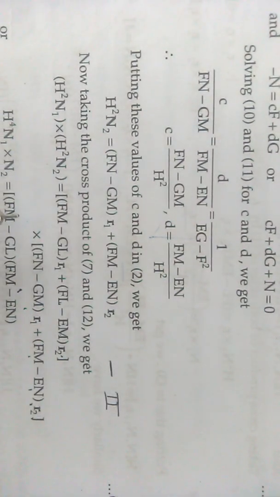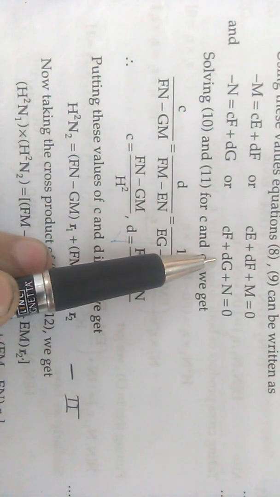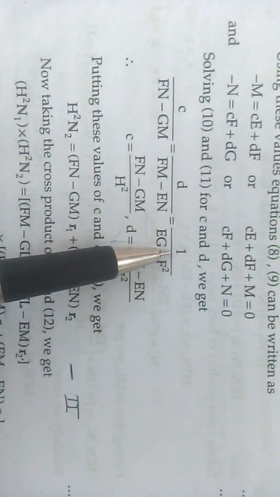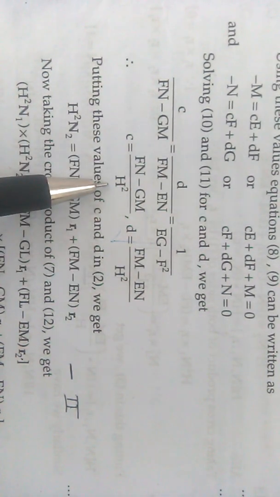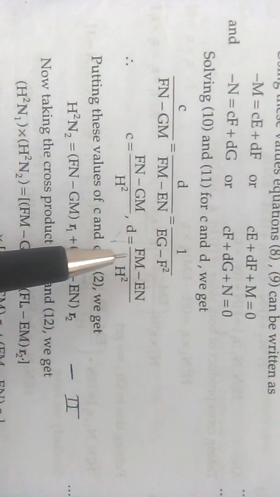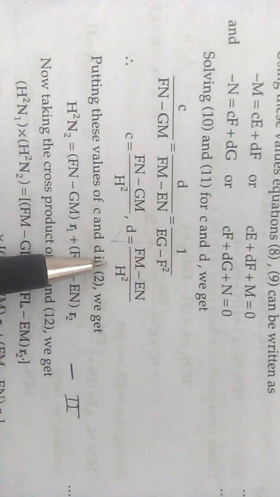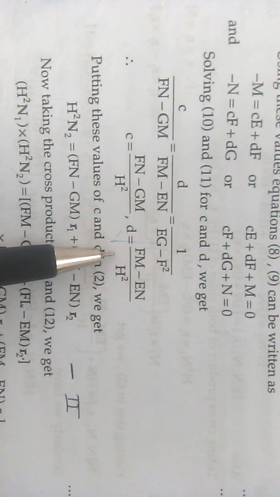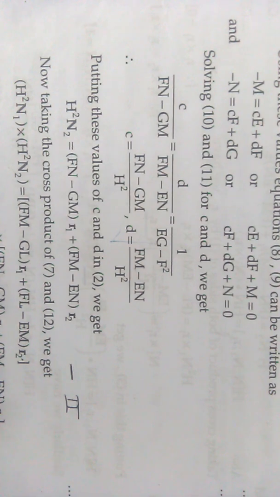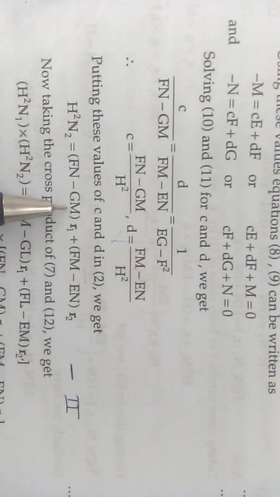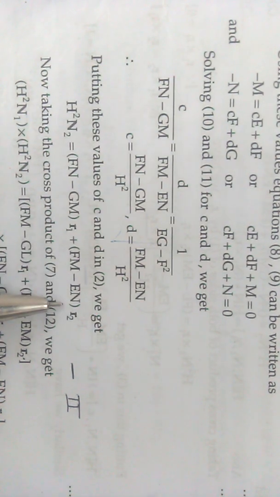Now we can solve these two equations by using the cross multiplication method to get the values of the scalars C and D. By using the cross multiplication method here, C upon (Fn − Gm), D divided by (Fm − En), 1 divided by (EG − F²). So from the first and third members we get the value of C, which is (Fn − Gm) divided by H². From the last two members we get the value of D, which is (Fm − En) divided by H². So we have obtained the values of the scalars C and D. Now we can substitute these two values in equation 2, which was n2 is equal to C R1 + D R2. So we get the second Weingarten equation, which is H² n2 is equal to (Fn − Gm) R1 + (Fm − En) R2.